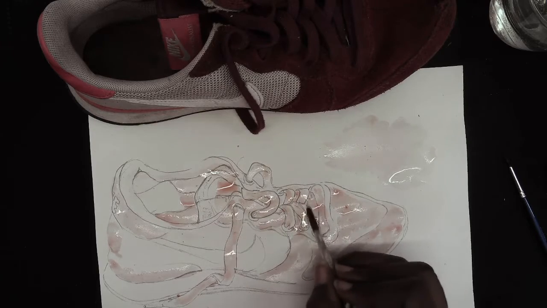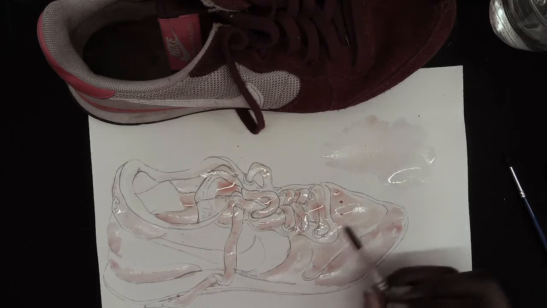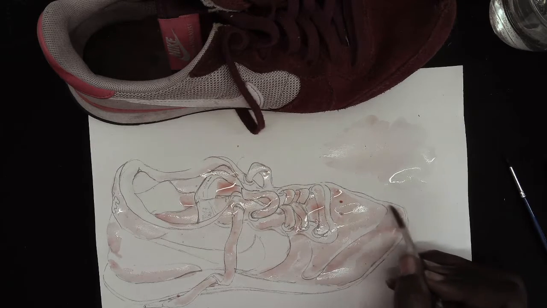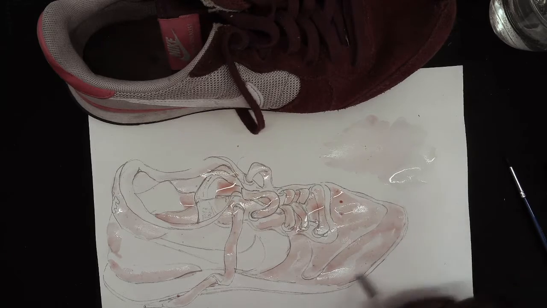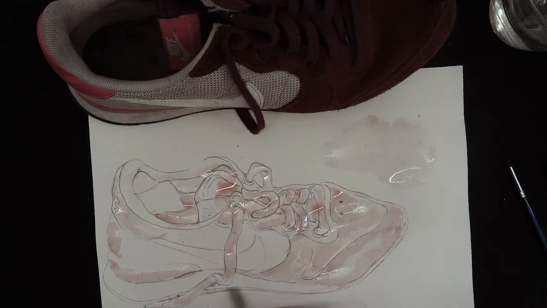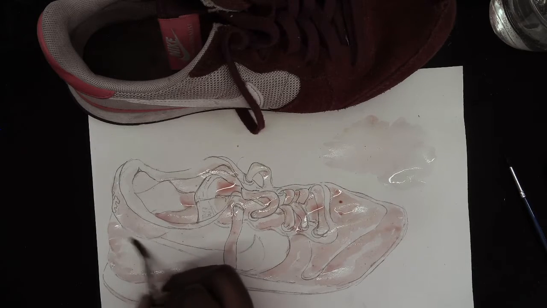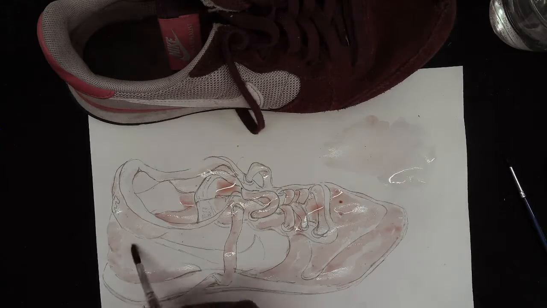Using the tip of my brush. Remember, you need to have a good drawing first. The drawing is essential for your marks.